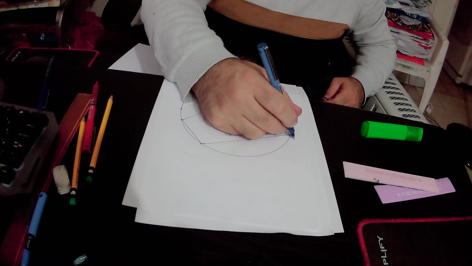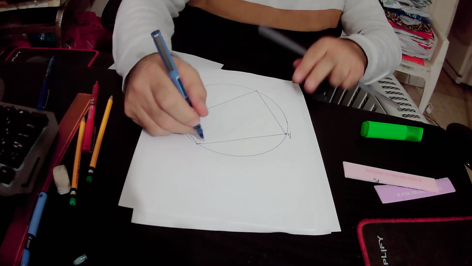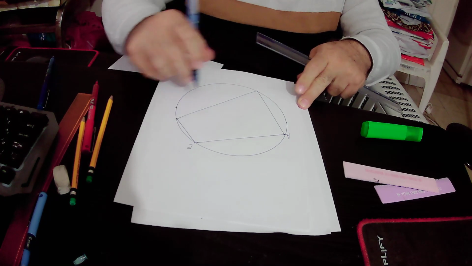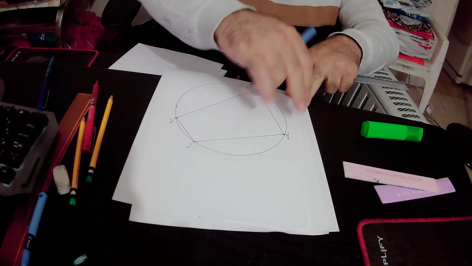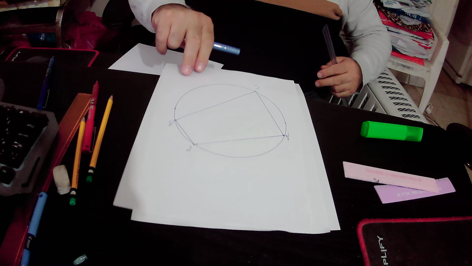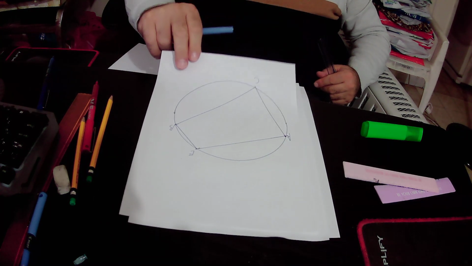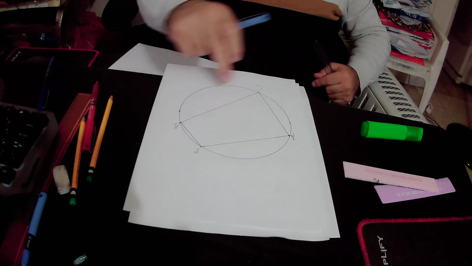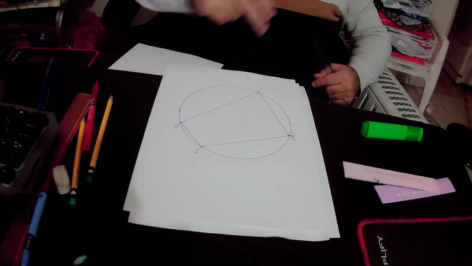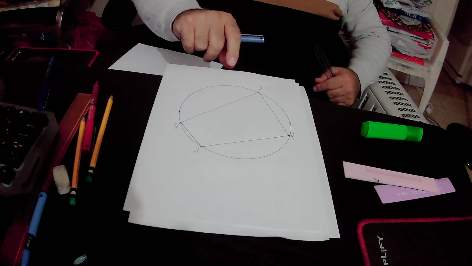Again, quadrilateral A, E, B, D. This quadrilateral is inscribed by this blue circle, and the 4 points A, E, B, and D lie on this blue circle. Okay?